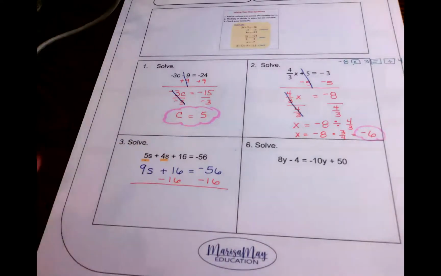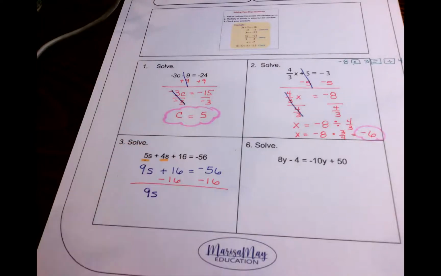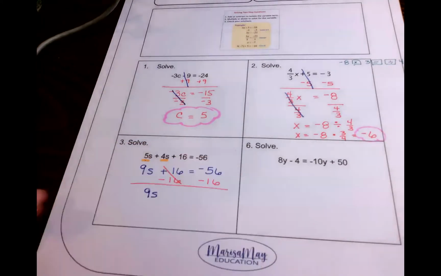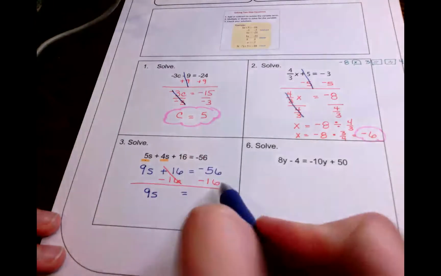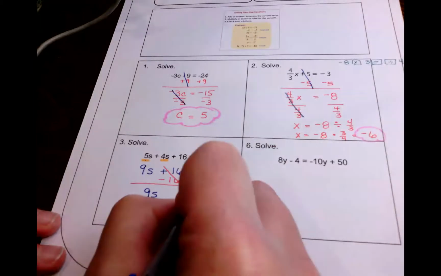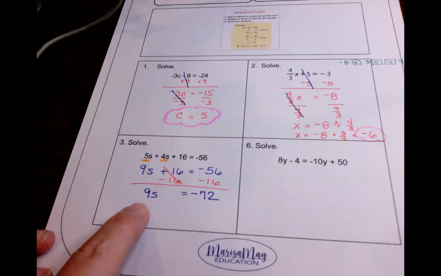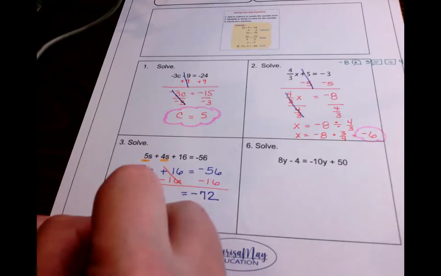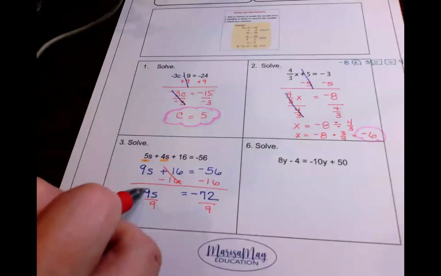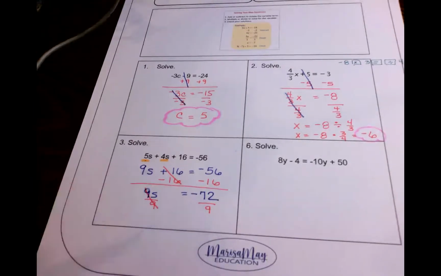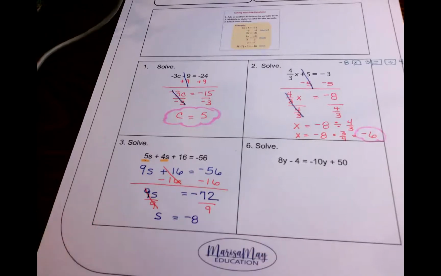That leaves me with 9s, because we know that plus 16 minus 16 cancel, equals, and then we do -56 minus 16, which is -72. Now, let's do the opposite of multiplying by 9. The opposite of multiplying by 9 is to divide by 9. We see that multiplying by 9 and dividing by 9 cancel, giving me s equals negative 8 there.